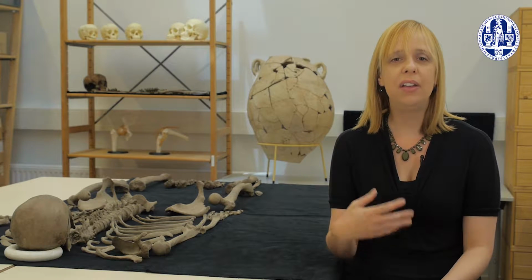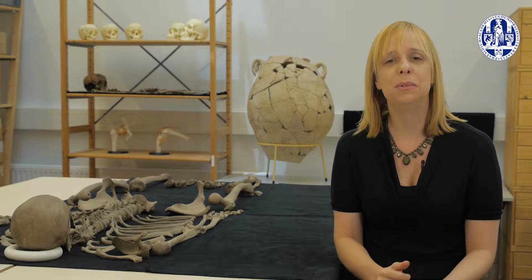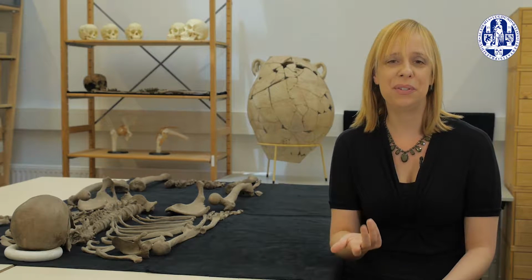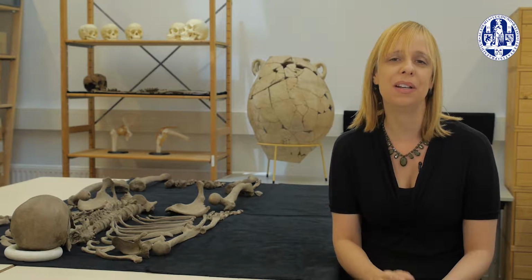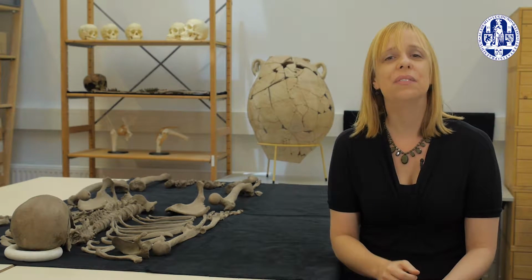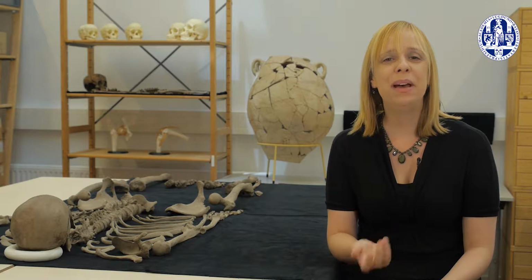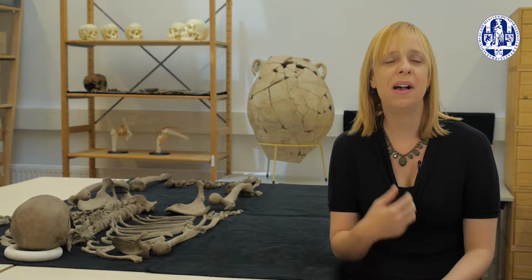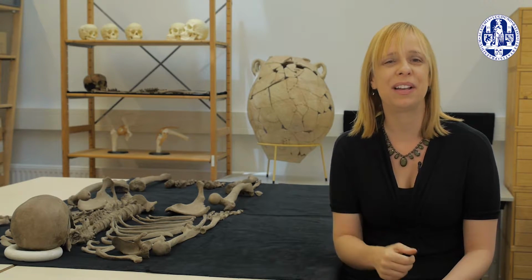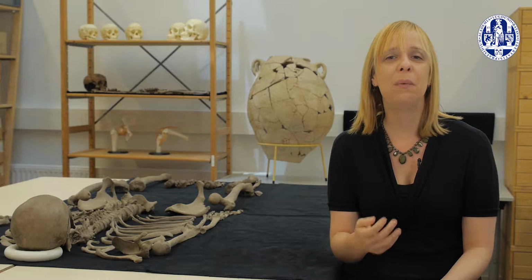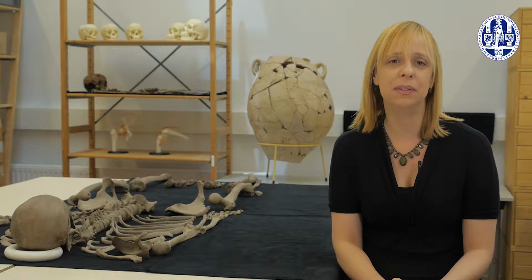And as the value of osteoarchaeology becomes more apparent, more universities are including human osteoarchaeology or biological or physical anthropology courses in their curriculum. Medical schools offer a human skeletal system or musculoskeletal system course, and that will markedly improve your anatomical knowledge.